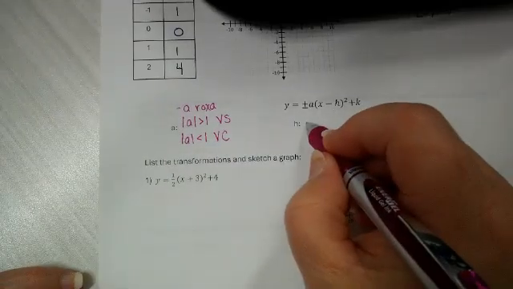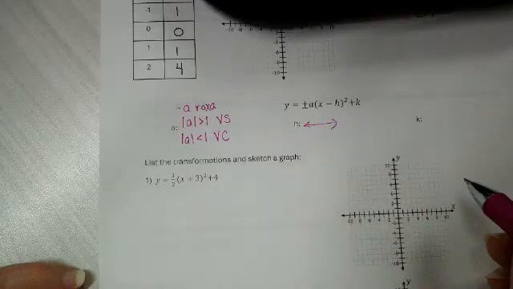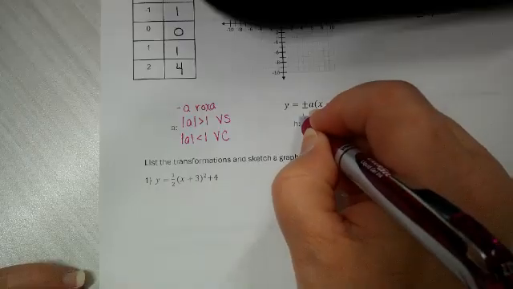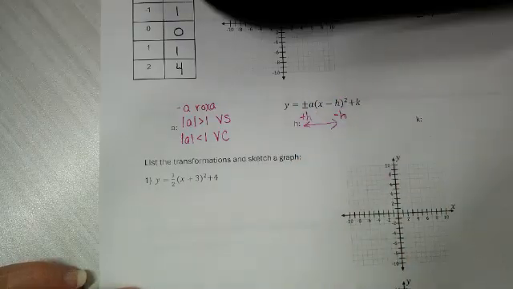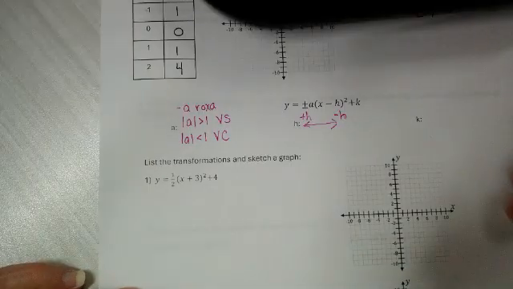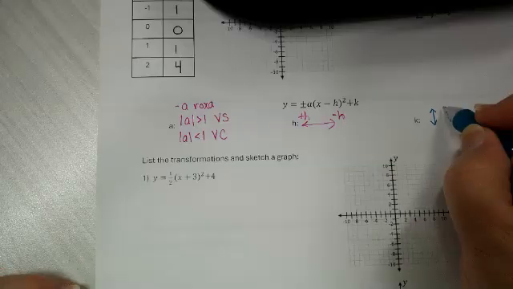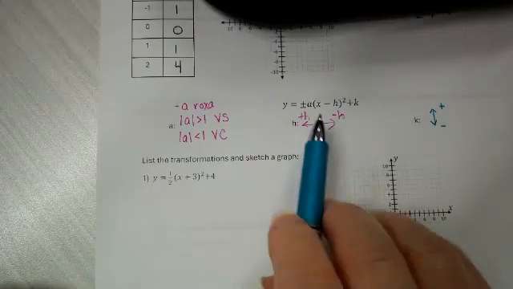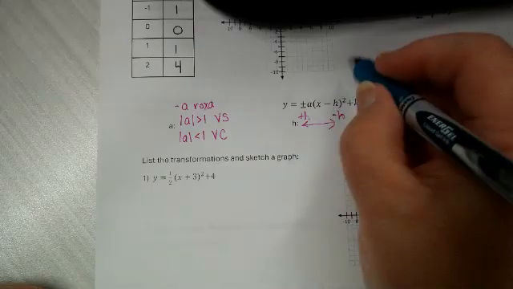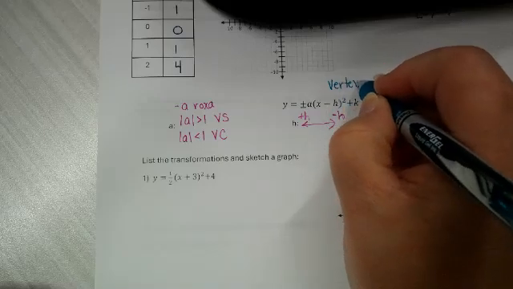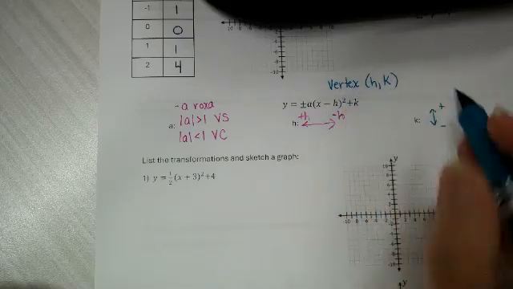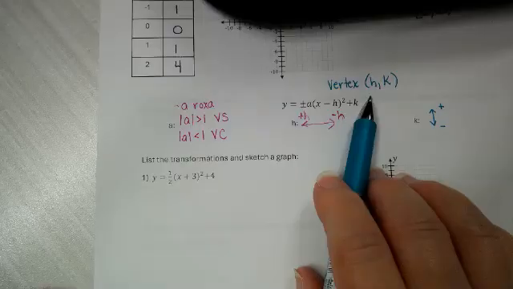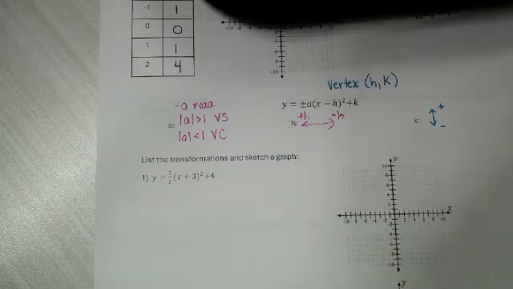The h value is the one that tells us how far it goes left to right. Remember, a negative h goes to the right, and a positive h goes to the left. And then our k value tells us how far it moves up and down. A plus means up, a negative means down. Now, the h and k significance here is, if we ask you what is the vertex of your parabola, you're going to say that it's h, k. So the h, the opposite of what's here, and then k, the same sign. That's your vertex, and everything moves off of that.